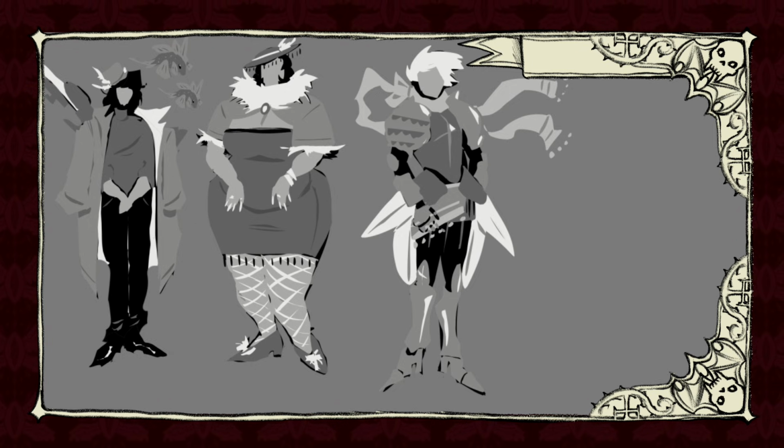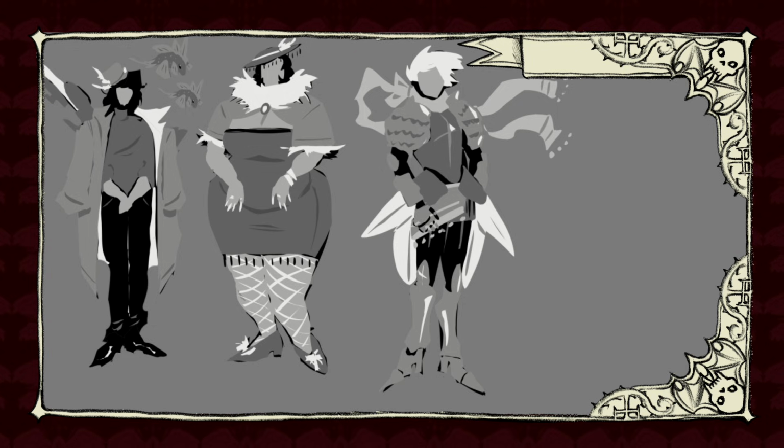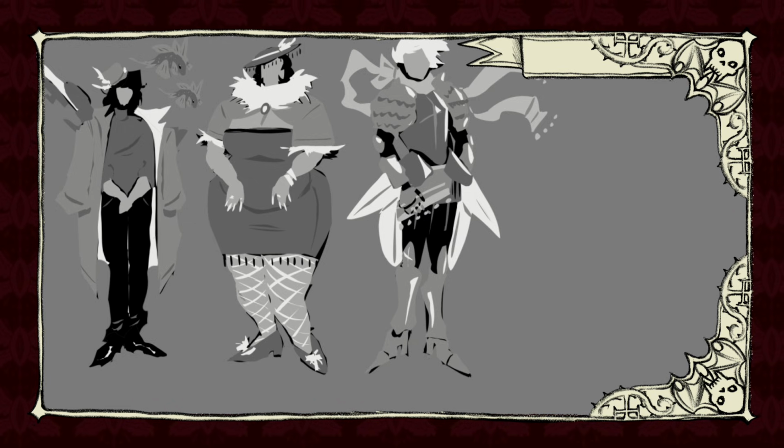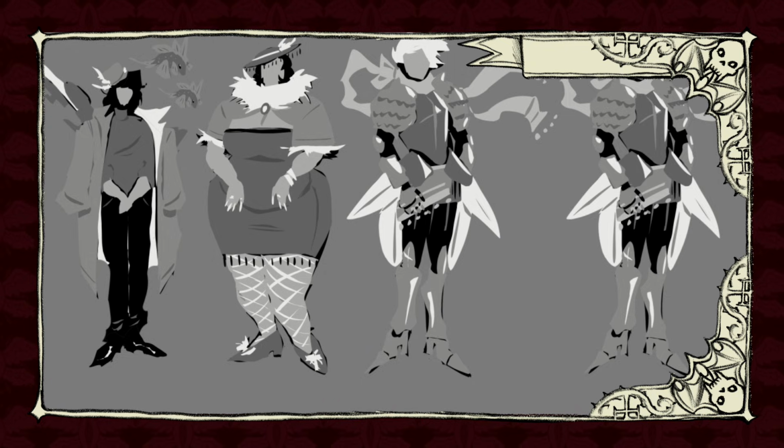I also decided to give him a scarf that wasn't even a part of the original silhouette, but I don't know, his design overall felt boring, so I felt I needed to give him something. I think he's fine. He's definitely my least favorite of all of them. I just think that I would need to iterate on him more to actually make something that I would be happy with. Now, our fourth design.